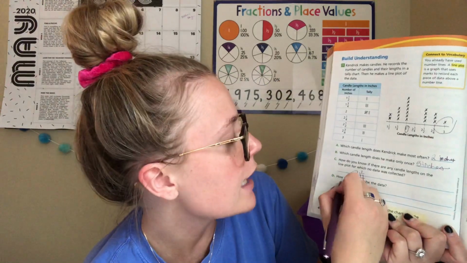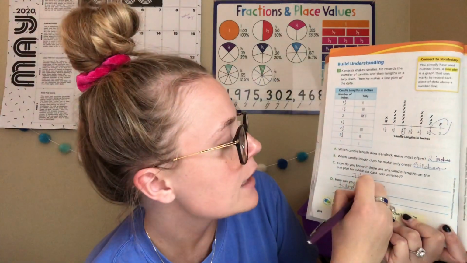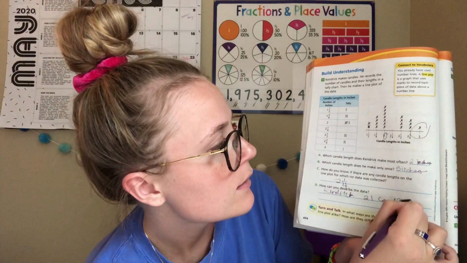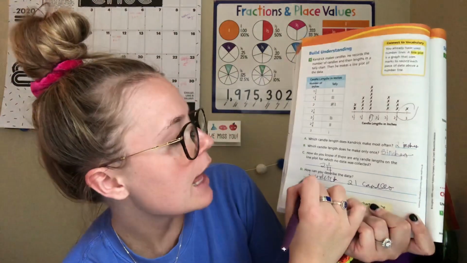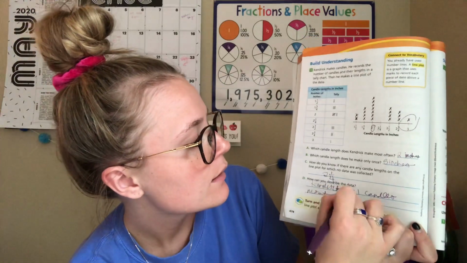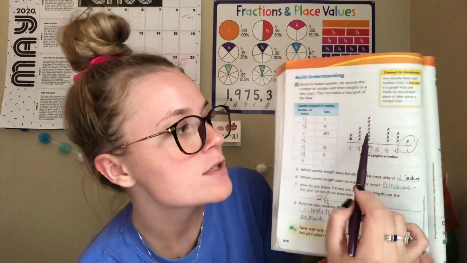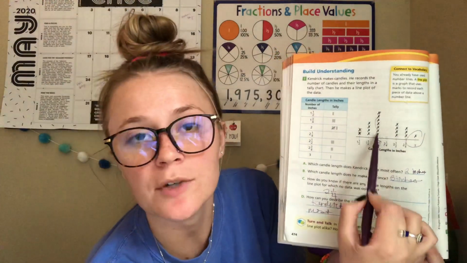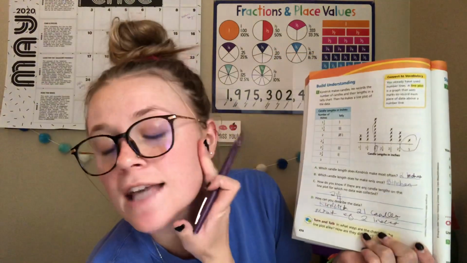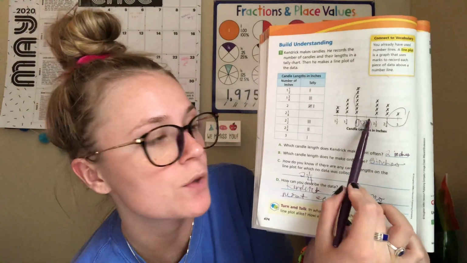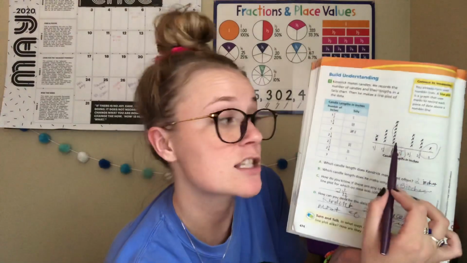So you could say Kendrick makes 21 candles. Most of them are 2 inches long, and I know most of them are because that has the highest number of candles. And then I could say there are no candles that are 2 1/4 inches long because there's no data there.